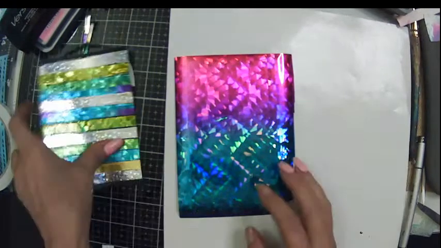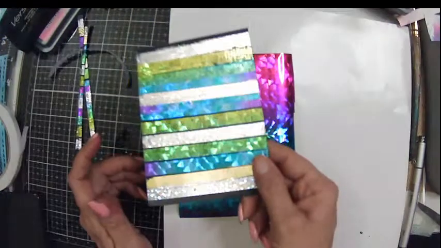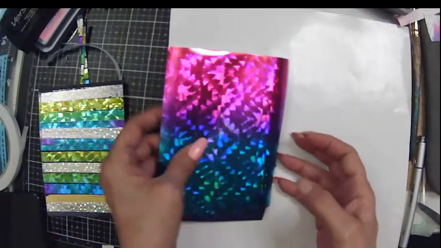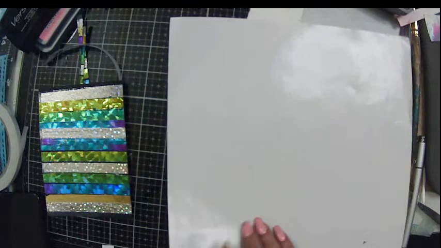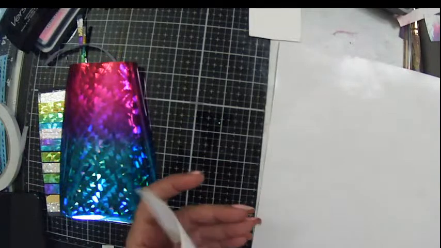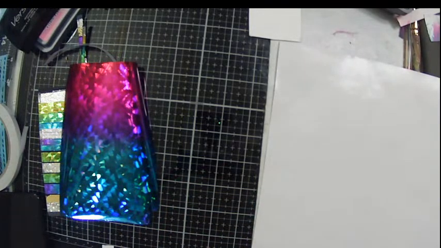Alright, so I have the thing I made on my last live, right? And then I have this piece of foil. I have cardstock here. And then I have double-sided tape. So what I'm going to do is take this cardstock.